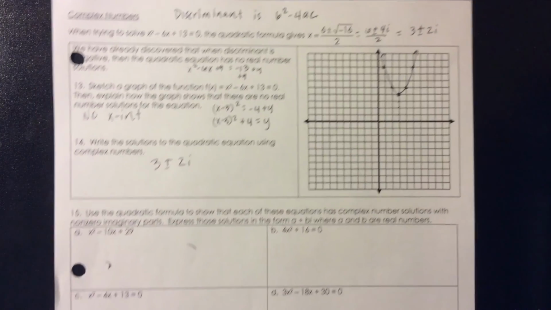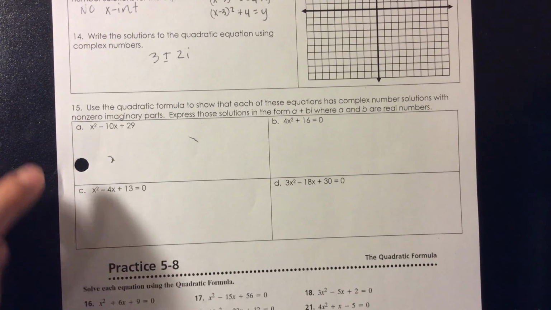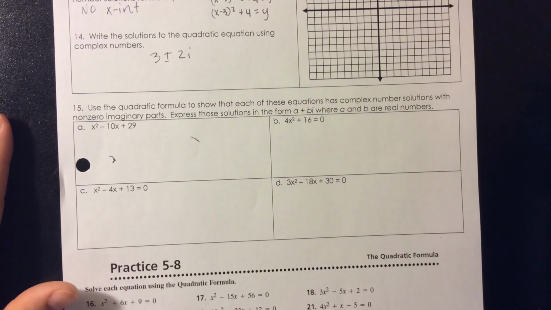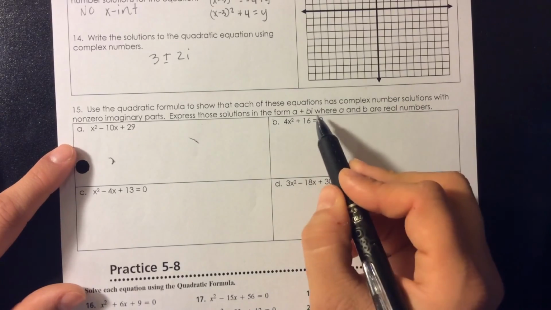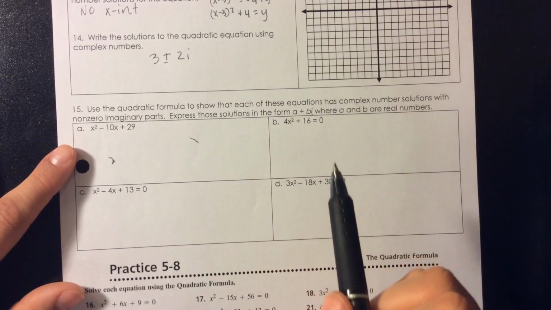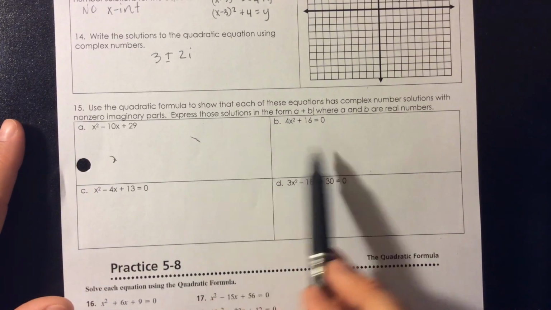All right, so what I need you guys to do for homework is please solve A, B, C, and D using the quadratic formula, and you should be getting complex numbers. So we've already been doing it, so you're going to be writing it with i. Good luck, and I'll see you guys tomorrow. Your homework, remember these 4.